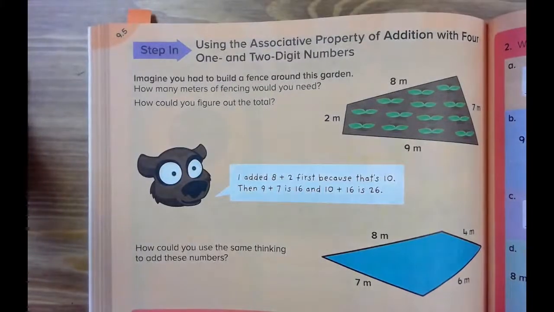Once you have your Origo book, please turn to pages 208 and 209. Today we're going to be learning about using the associative property of addition with 4, 1, and 2-digit numbers. Let's go take a look at the step in.